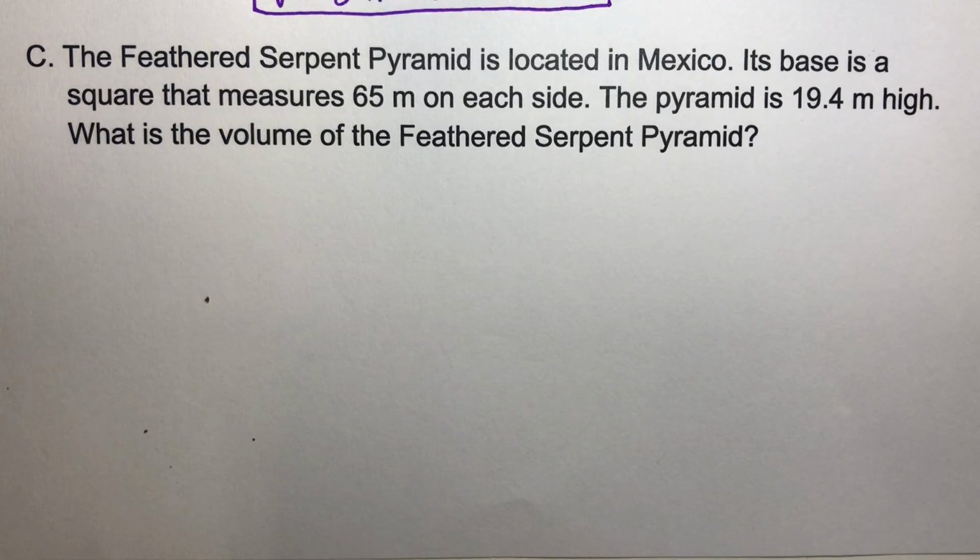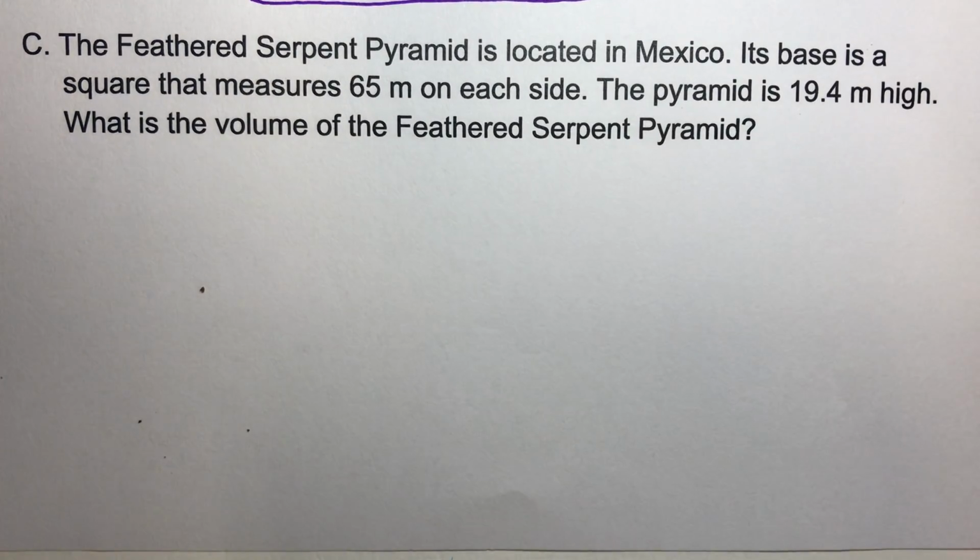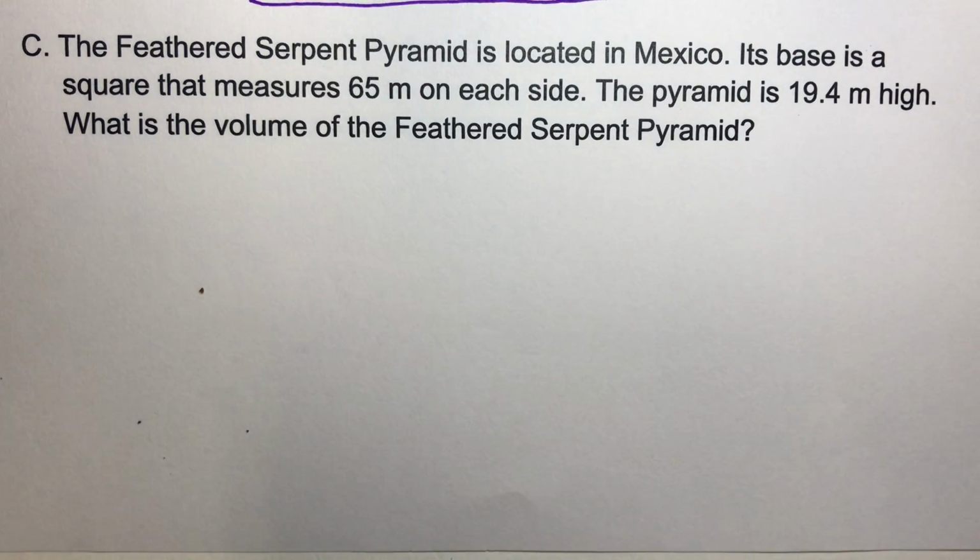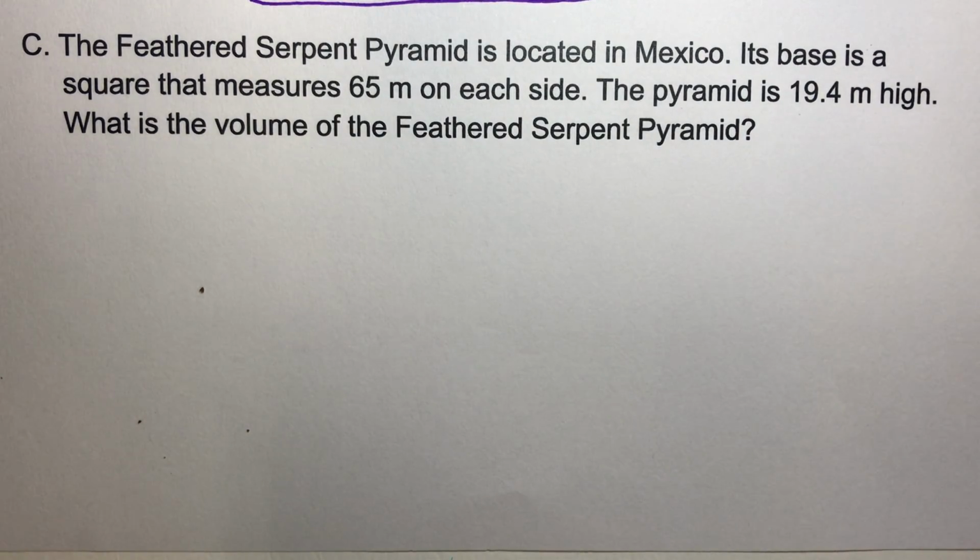Okay, let's see how you did. So this says the feathered serpent pyramid is located in Mexico. Its base is a square and measures 65 meters on each side. The pyramid is 19.4 meters high. What is the volume of the feathered serpent pyramid?